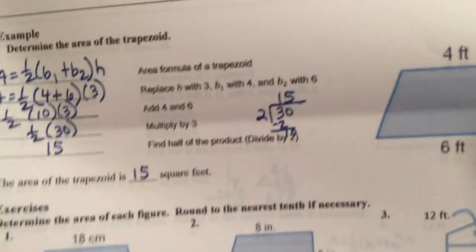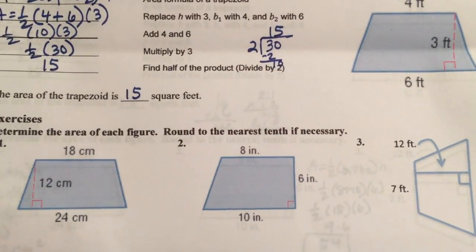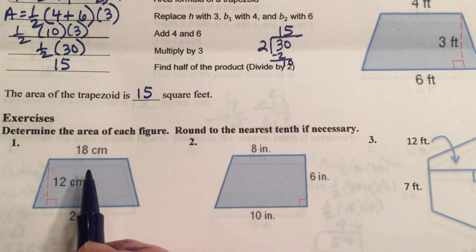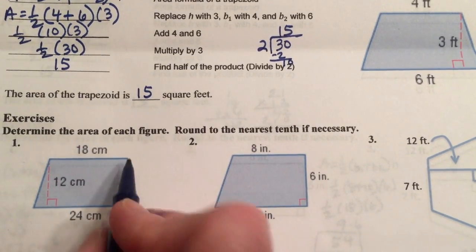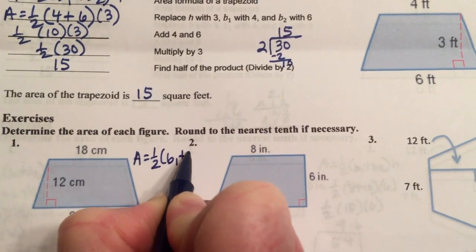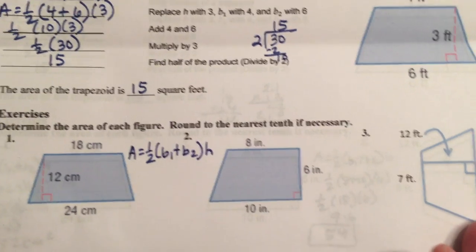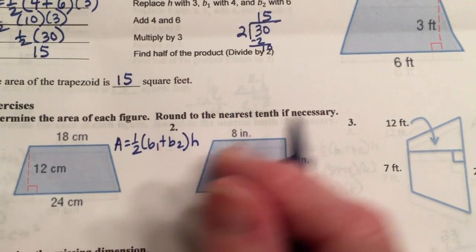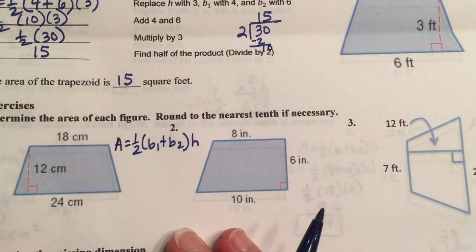So let's just keep practicing. That's the best thing to do with the trapezoid formula for sure. In the next example, just a basic trapezoid, I'm going to write my formula again, 1/2 times base 1 plus base 2 times the height. And this may seem repetitive, but eventually these figures or these shapes are all going to get mixed up.